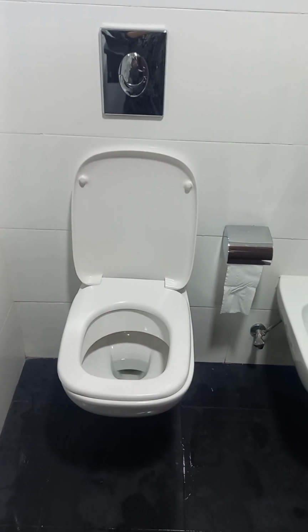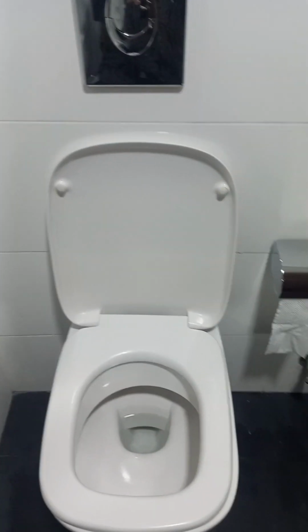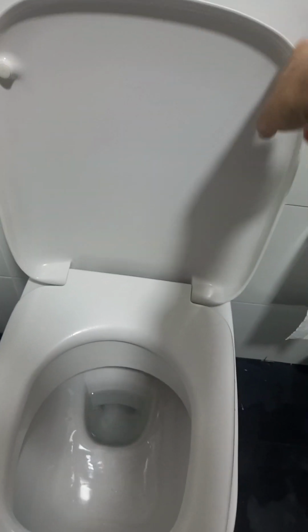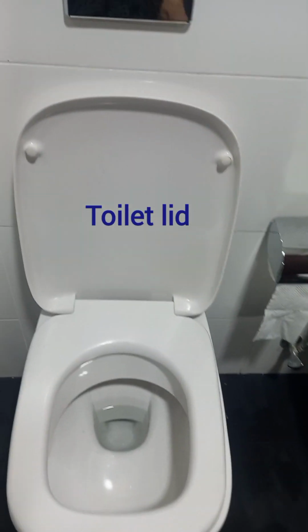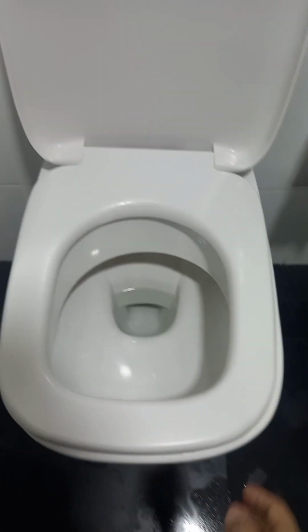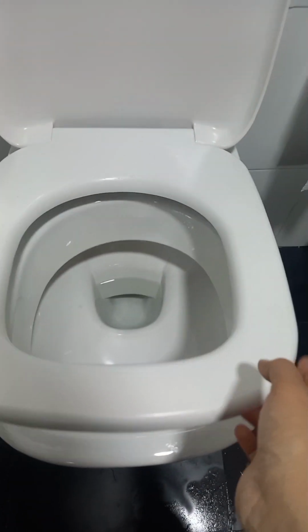This is a toilet. This is the lid. This is the toilet lid. This is the toilet seat.